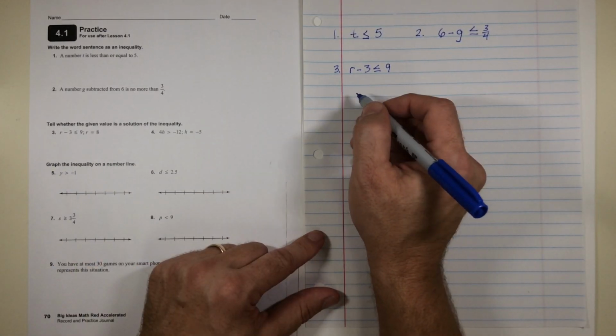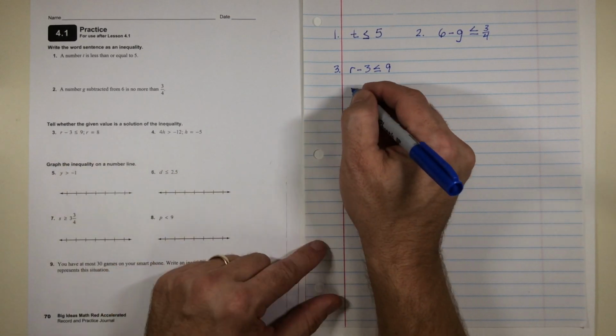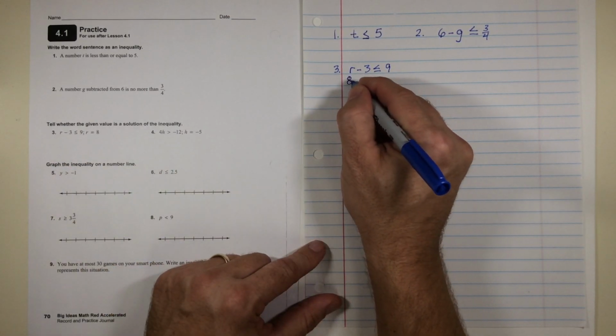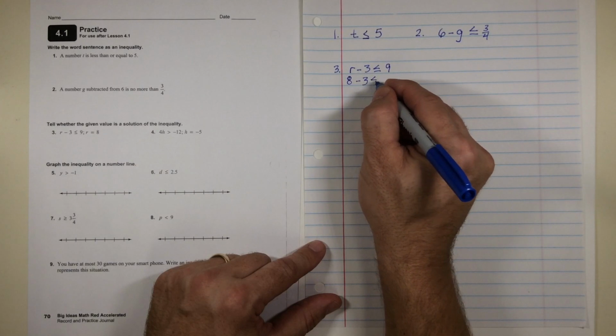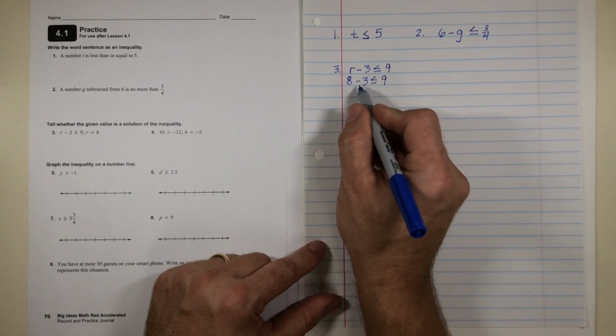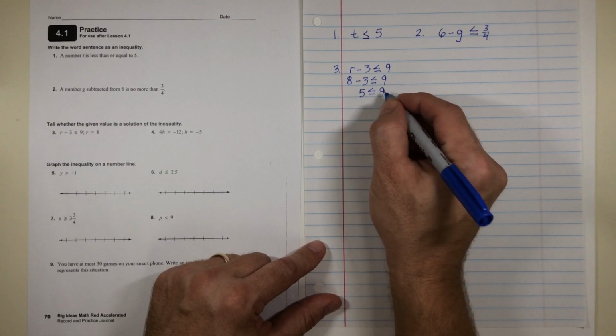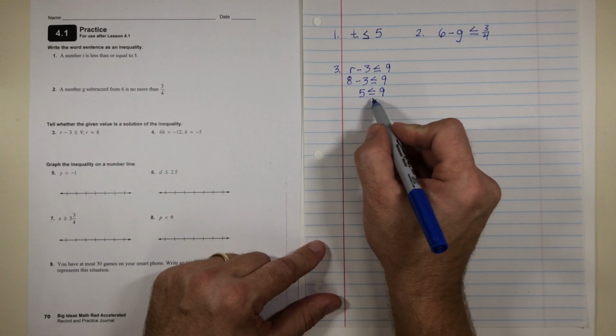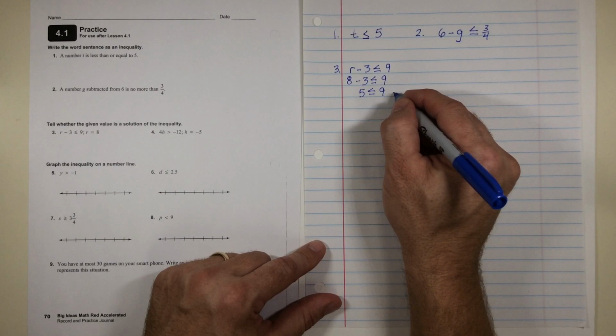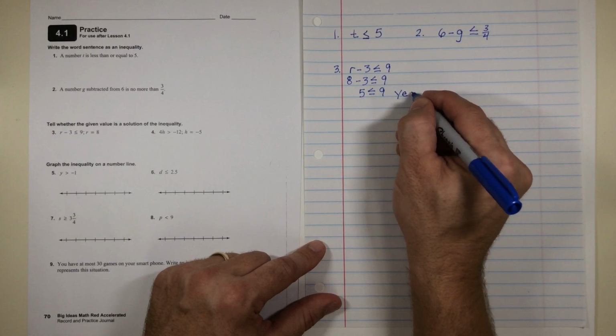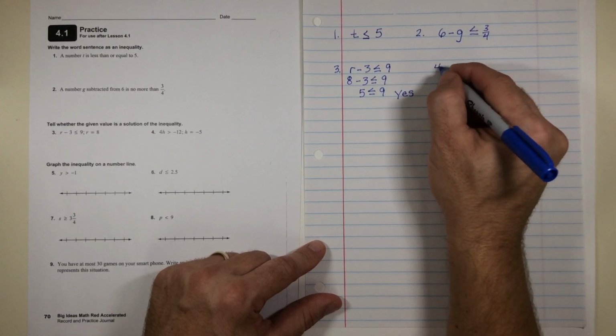So if we put 8 in place of r, this would become 8 minus 3 is less than or equal to 9. And we know 8 minus 3 is 5. 5 is less than or equal to 9. Is 5 less than or equal to 9? Yes, 5 is less than 9. So this would be a yes.